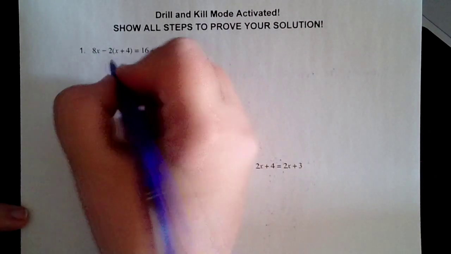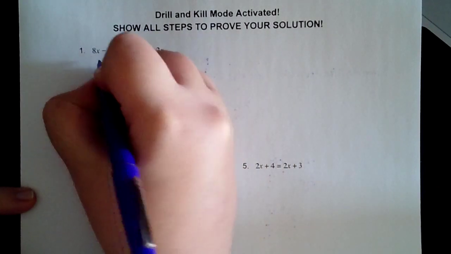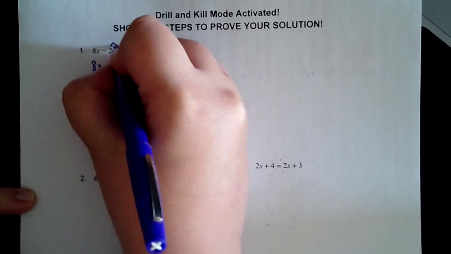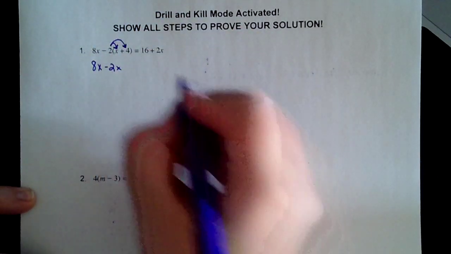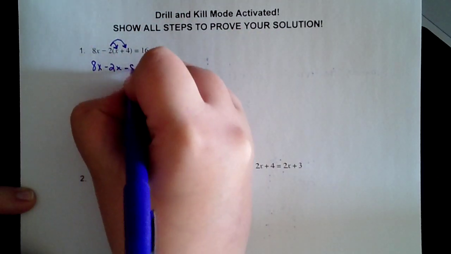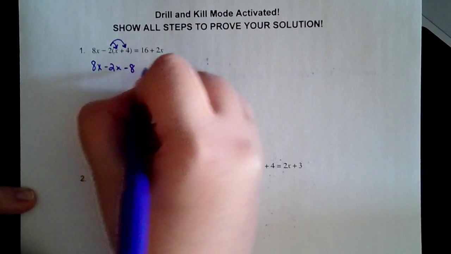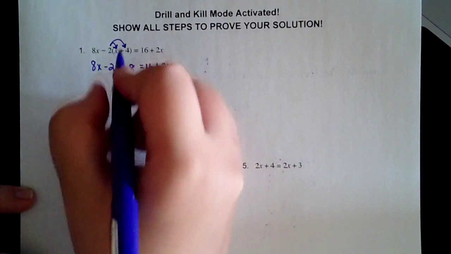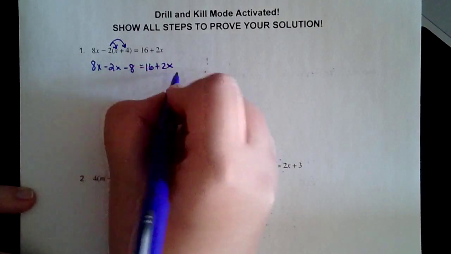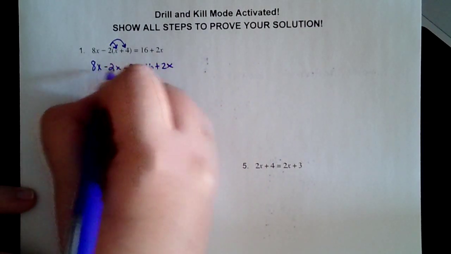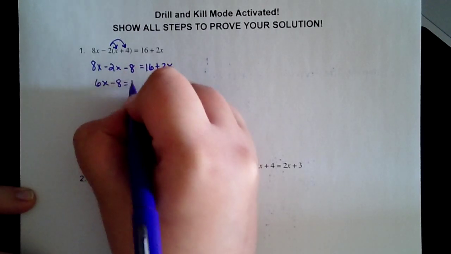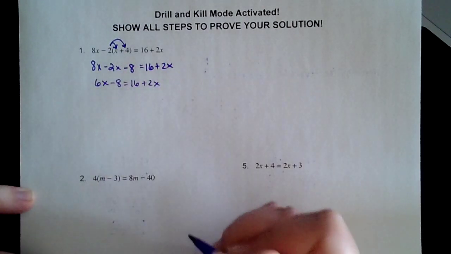Remembering those steps, we're going to start this first one by eliminating parentheses. 8x, distribute that negative 2 into the x and into the positive 4. So I get negative 2x minus 8 equals 16 plus 2x. Combine on the left side and the right side. Right side is fine, but left side could use a little work. We're going to get 6x minus 8, 16 plus 2x.